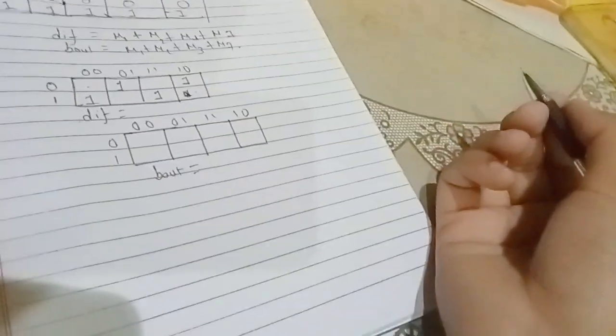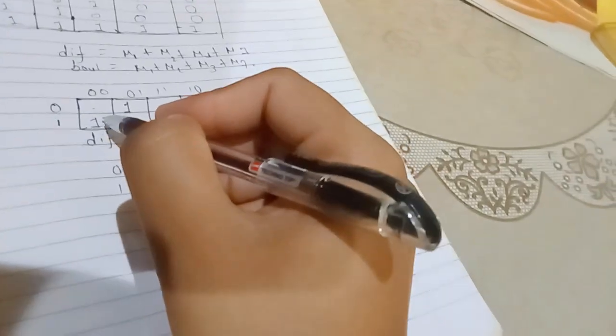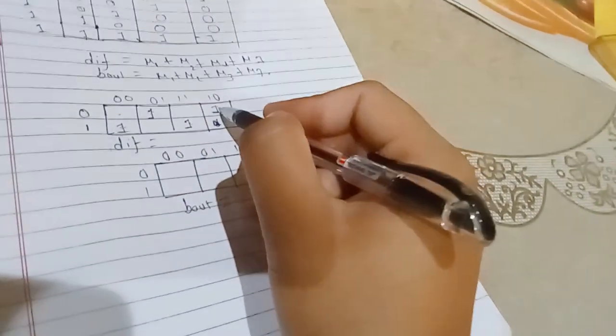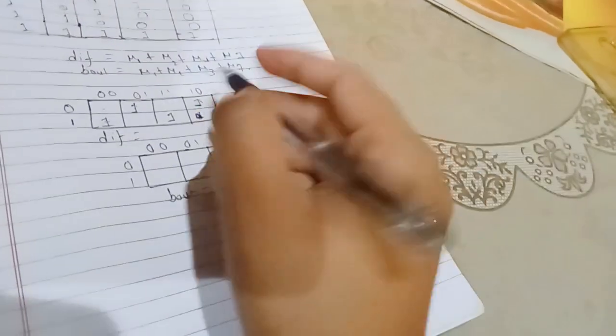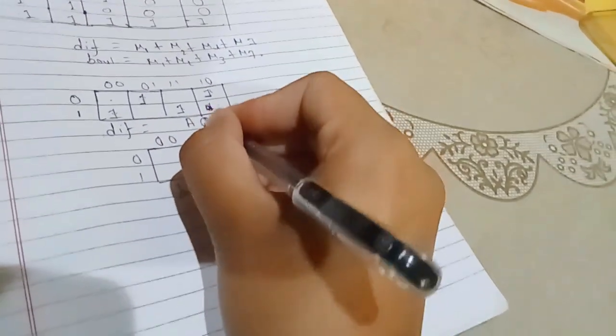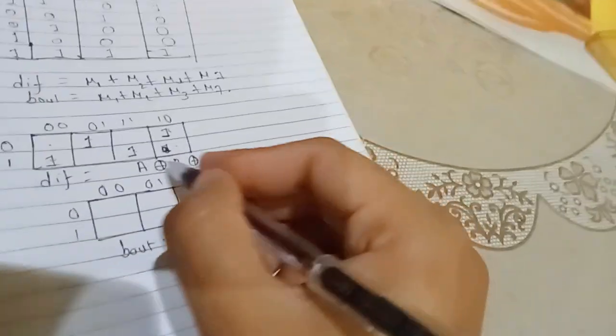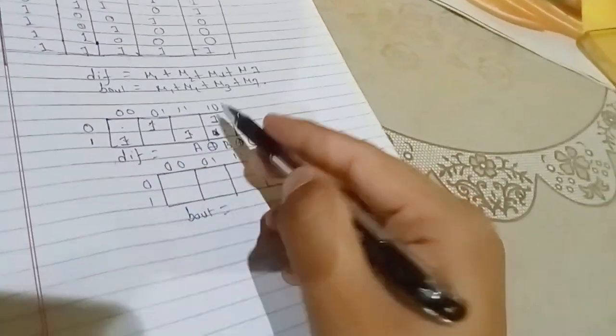So this one. What I told you is, if we get 1s like this, in a checkerboard pattern, you can directly write A XOR B XOR C. You can directly write A XOR B XOR C if we get this in a K-map.